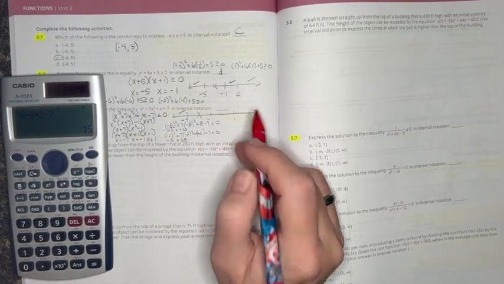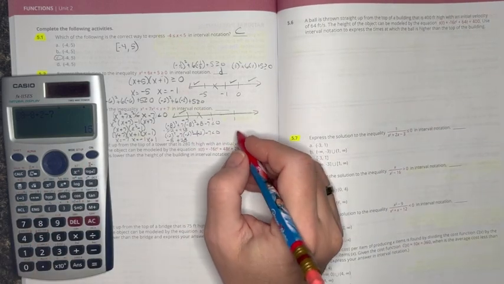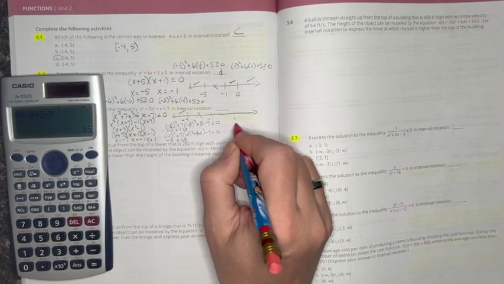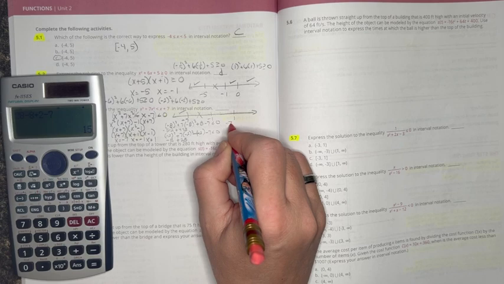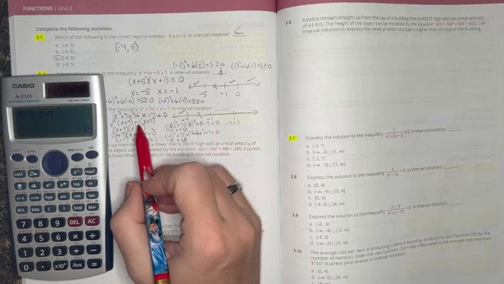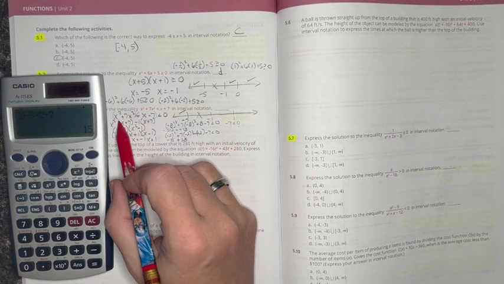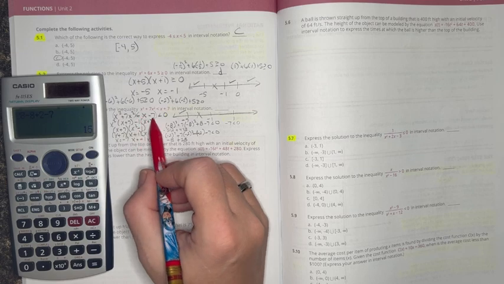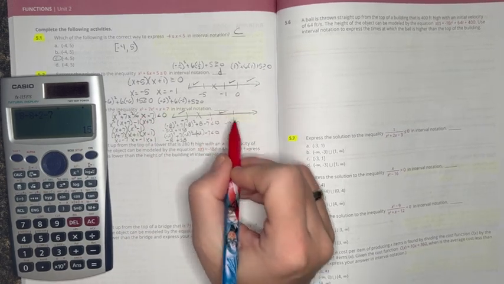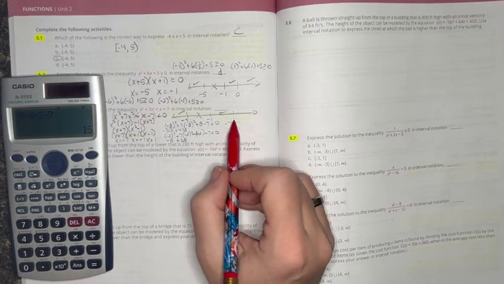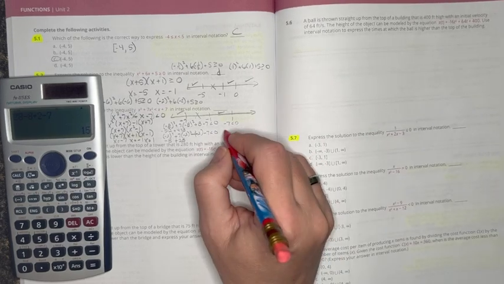Between negative 1 and 1 is 0. Perfect. That ends up being negative 7 less than 0, because if I put a 0 in, this is 0, this is 0, and I got negative 7 less than 0. Check. Yes, that's good. Now, let's do a positive 2.